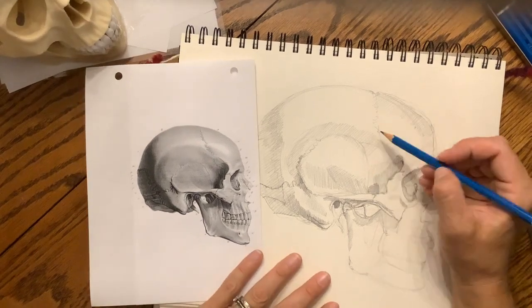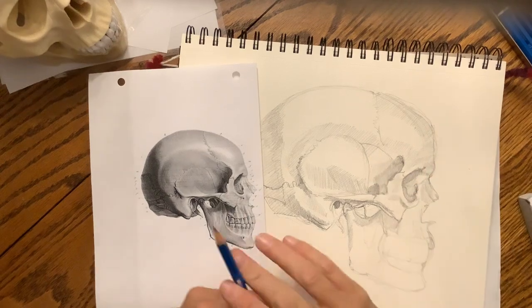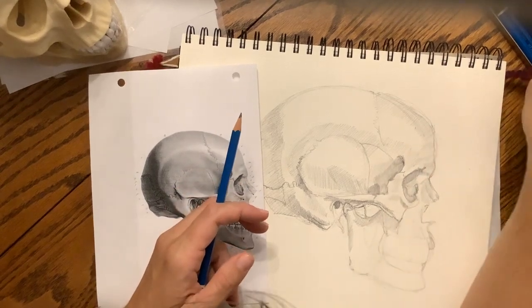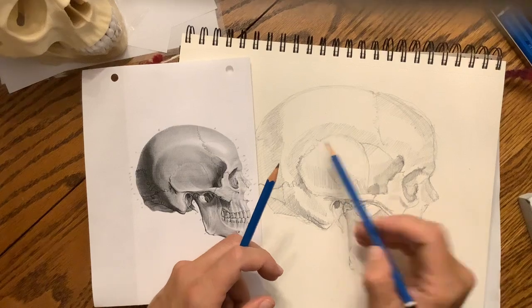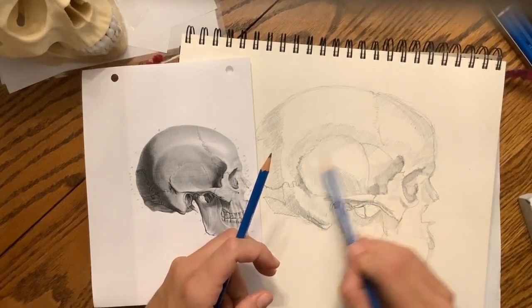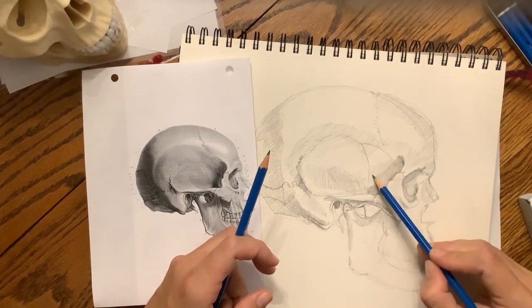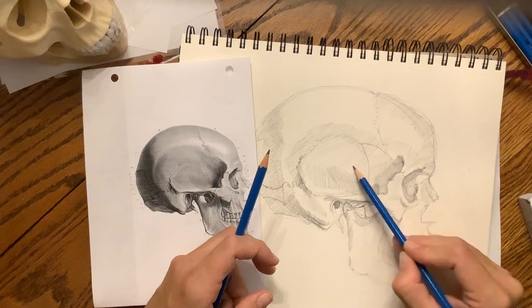I could do some of this later shading with an H, or actually I'll show that. Let's demonstrate that. I'm going to go down to an H for some of these areas. And I am using very little pressure here.